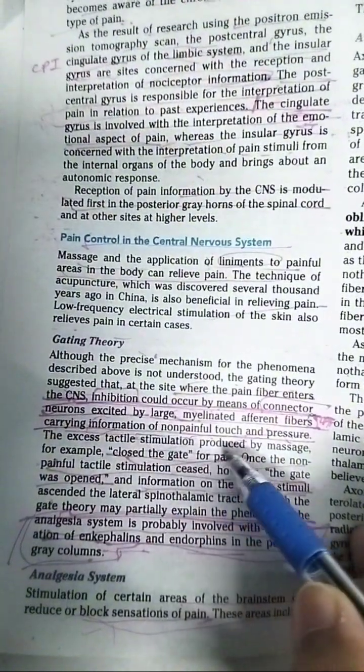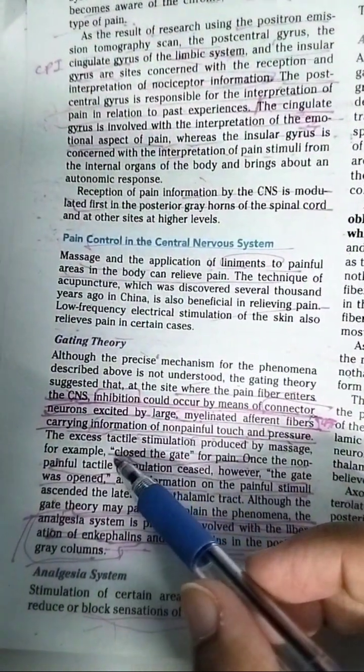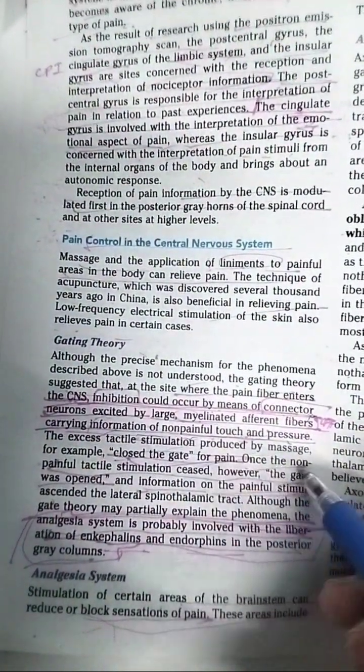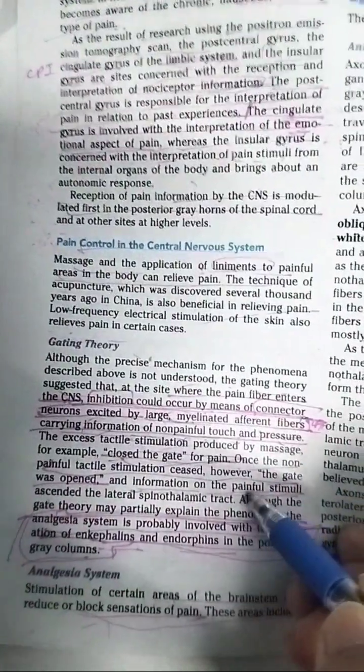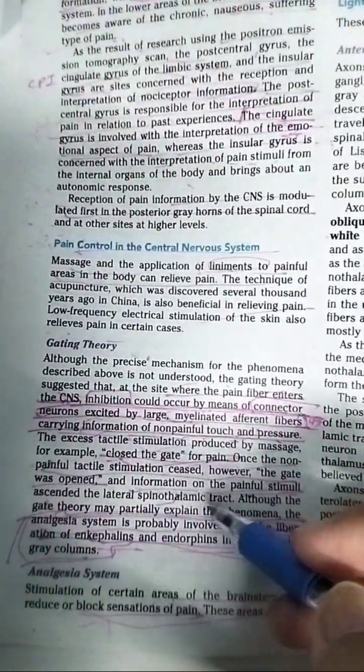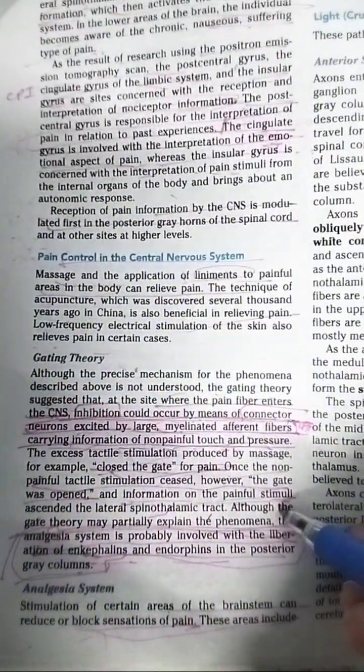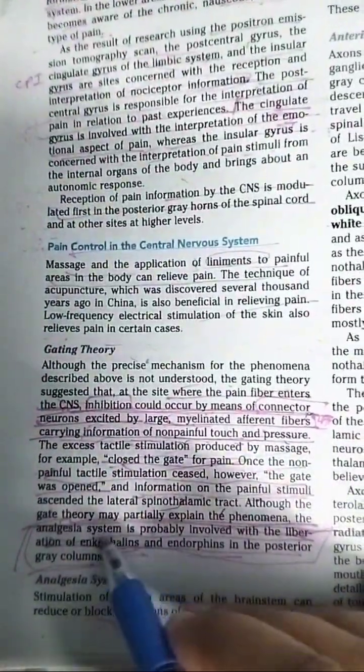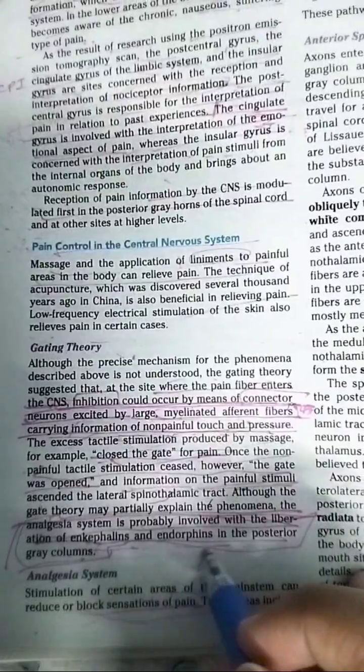The excess tactile stimulation, which is produced by massage, is going to close the gate for pain. Once the gate is opened again, the information of the painful stimuli again ascends the lateral spinothalamic tract, which is responsible for pain and temperature reception. Although the gate theory may partially explain the phenomenon, the analgesia system is probably involved with the liberation of enkephalins and endorphins in the posterior horn.